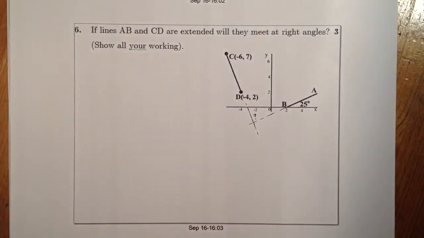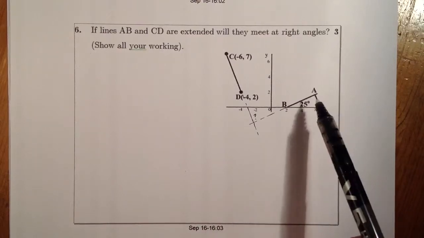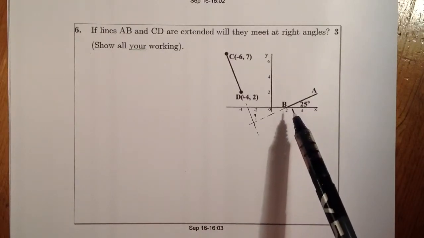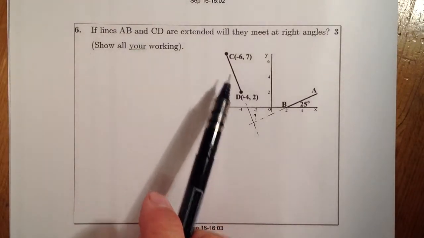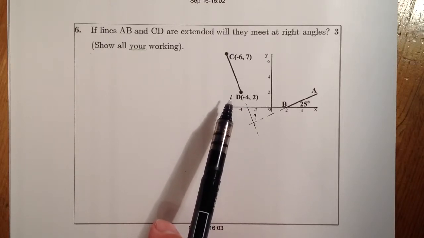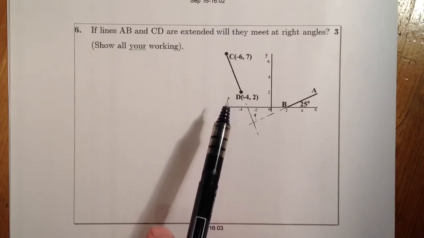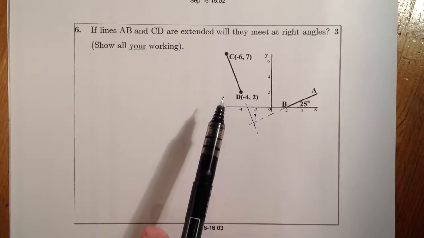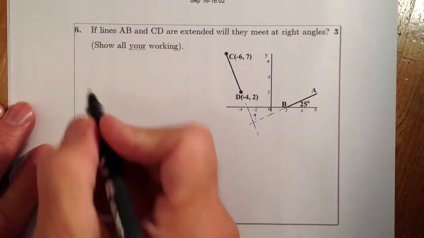Okay, so this is going to be a gradient question, and what I'm going to do is work out the gradient of AB, and then I'll work out the gradient of CD, and then I'll use the property that I know. If I multiply the two gradients together and they give me -1, then they'll be at right angles. If they don't make -1 exactly, then they're not at right angles. Let's go for the gradient of AB first.